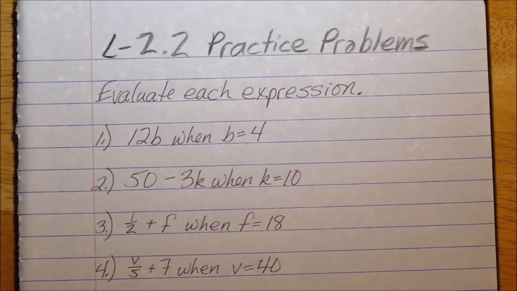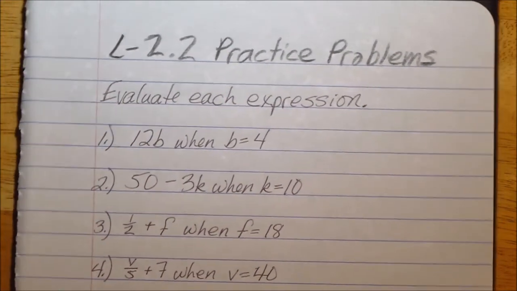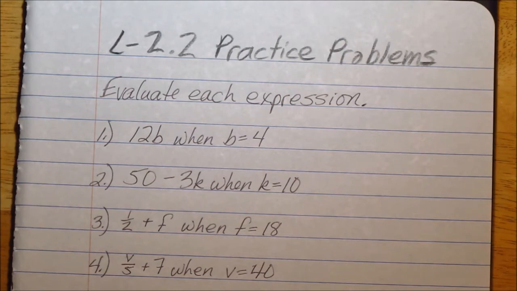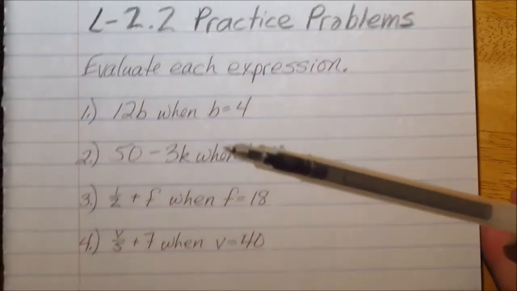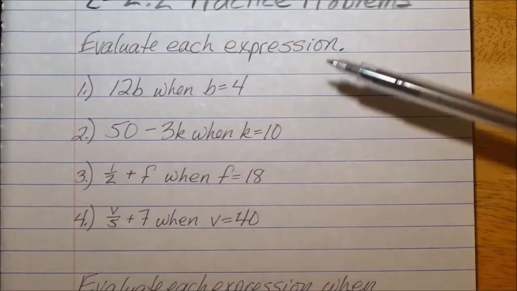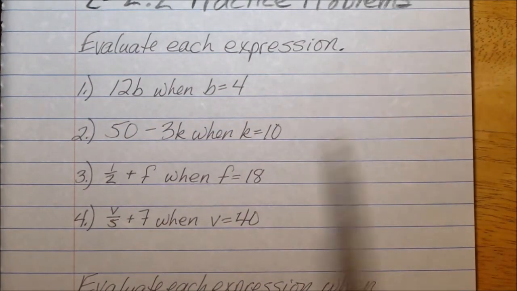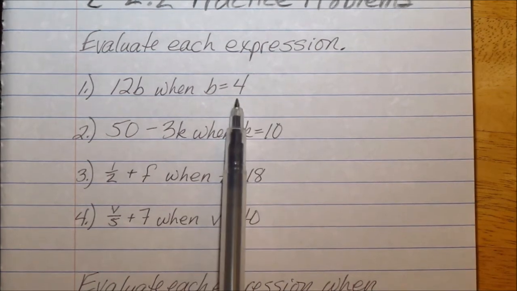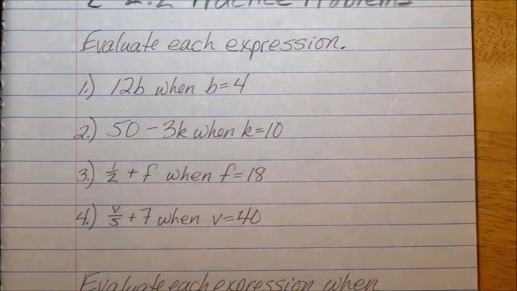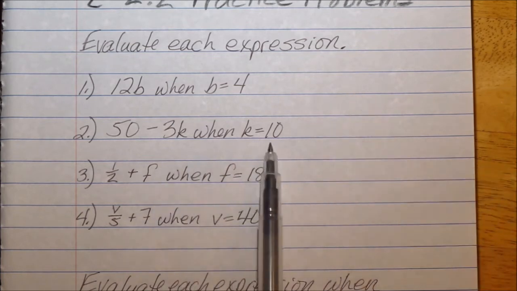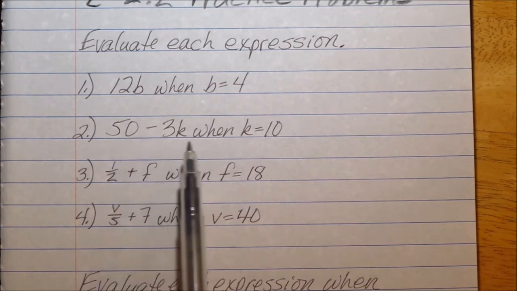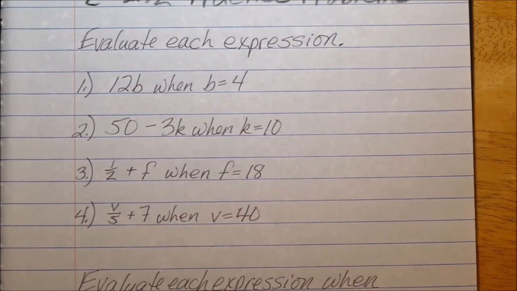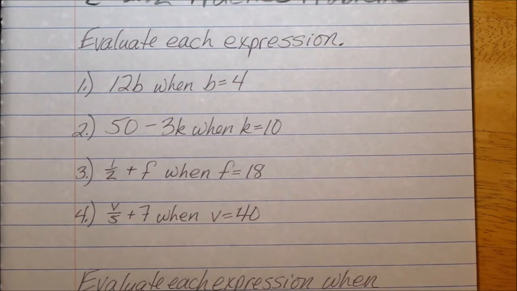Okay, so here's lesson 2.2 practice problems. The first section here says to evaluate each expression. Remember, when we are evaluating expressions, all we're doing is taking the expression, plugging in the value they give you for the variable, and doing the math. Plug it in, do the math. So each time they will tell you what the value is for the variable, you rewrite the expression, plugging in the variable, and solve the expression.